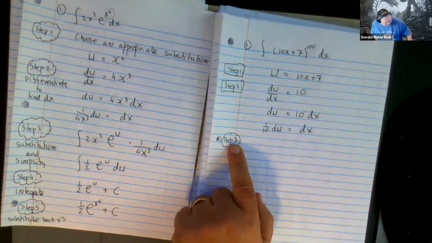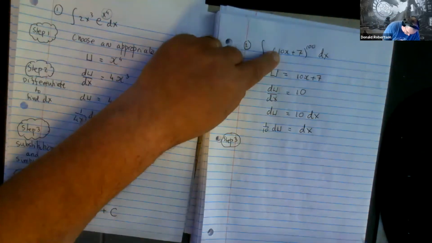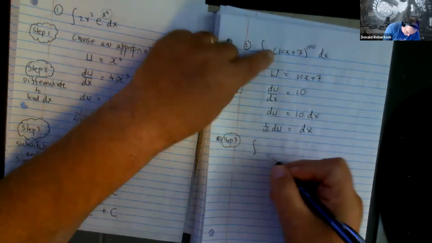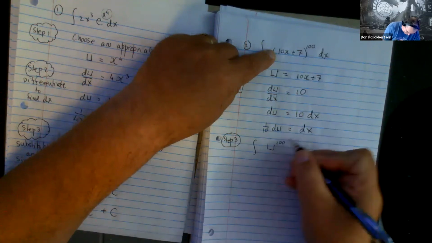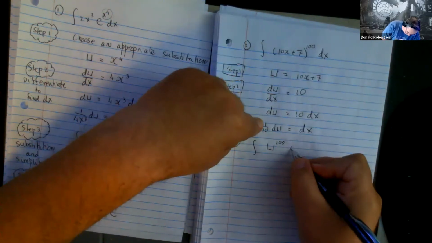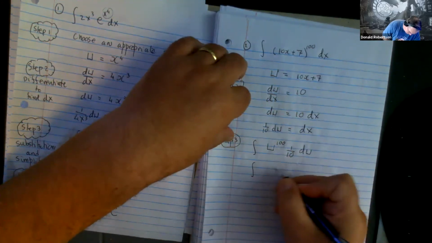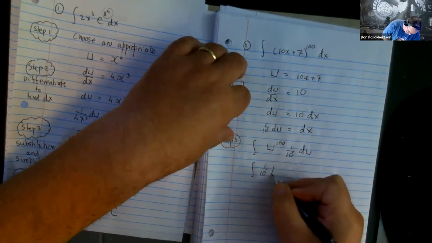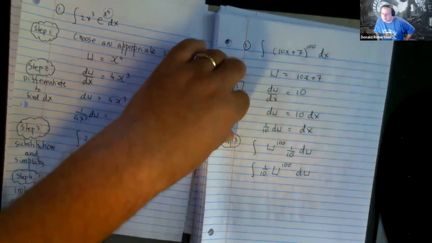Step 3, substitute and then simplify. This guy, right, this fella here is now going to be u to the power 100. The dx is going to be 1/10 du. And there's not really a lot of simplification in this one. Sometimes you have a lot, but not in this one. It becomes that guy, would you agree?